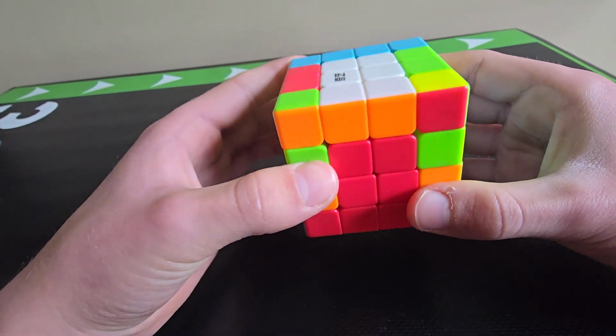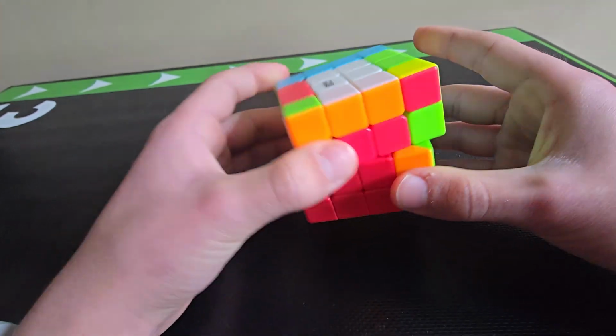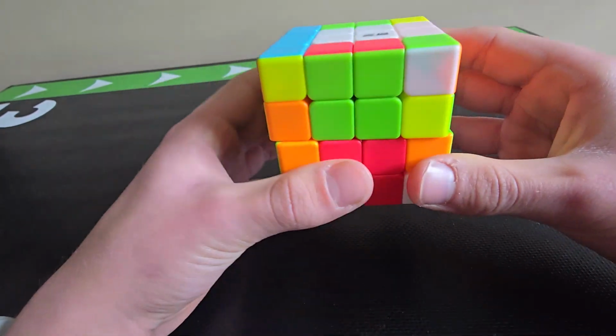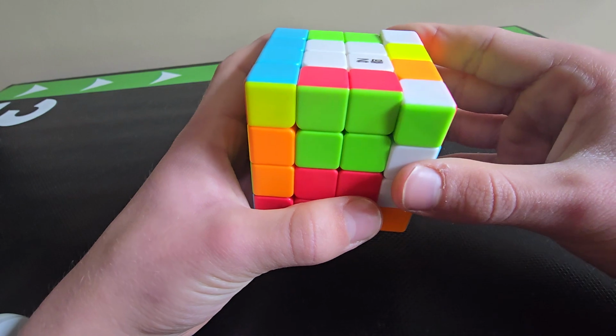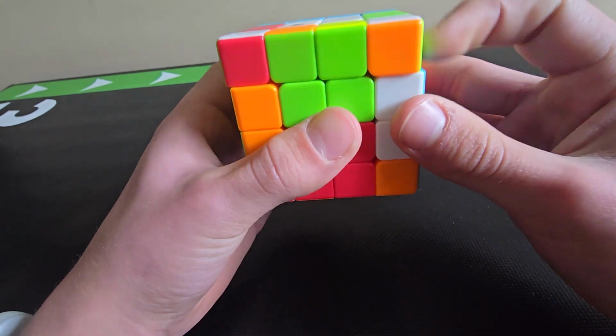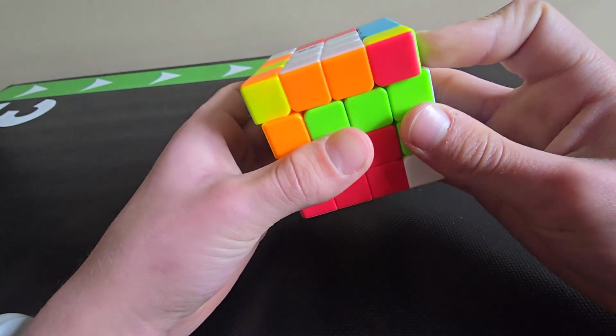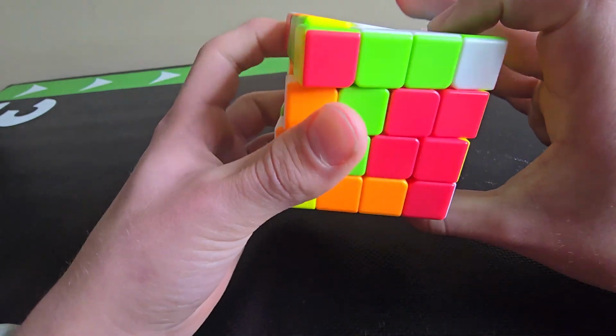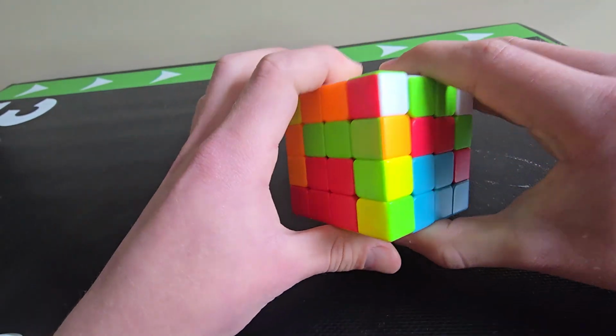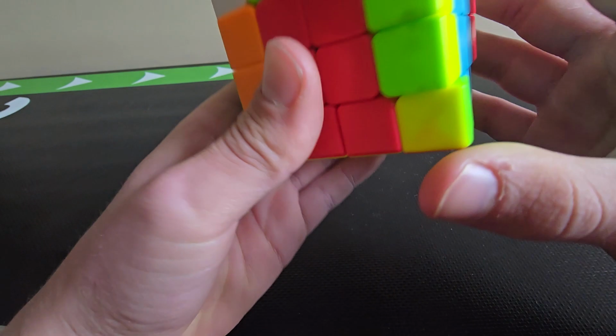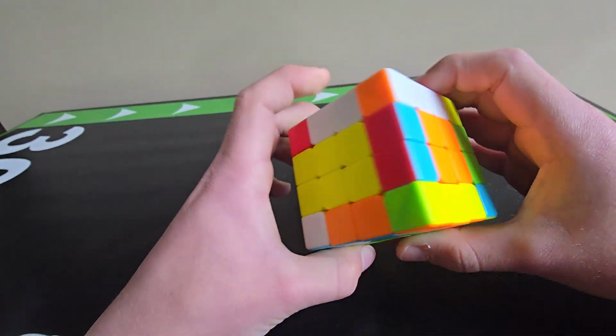So for this algorithm, you go UW to the right, right up, right, right down, up left, up right, front right, then restore the centers. We've got all our edges paired.